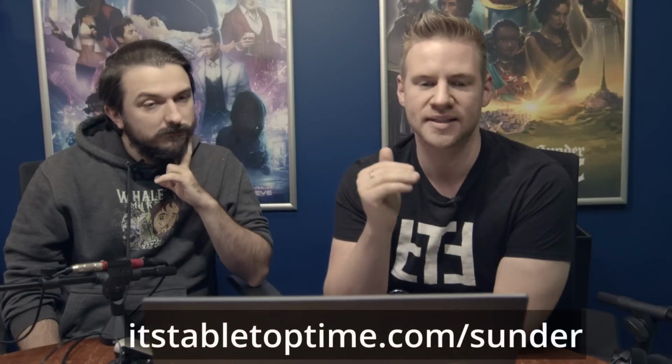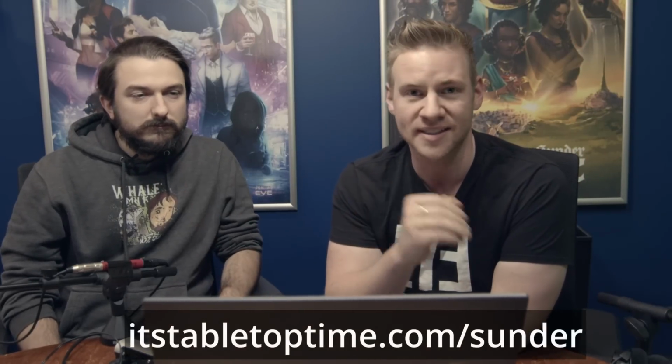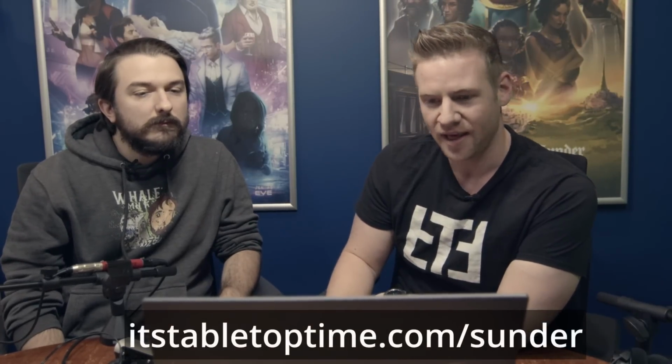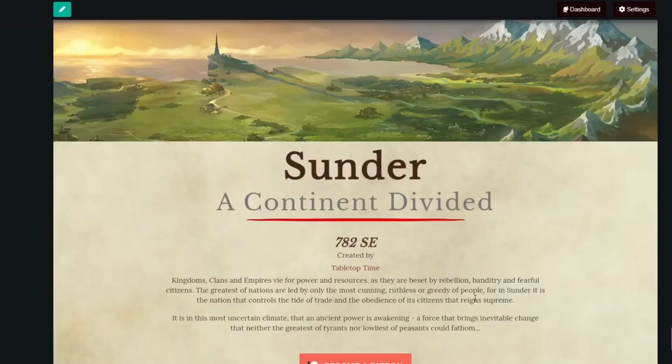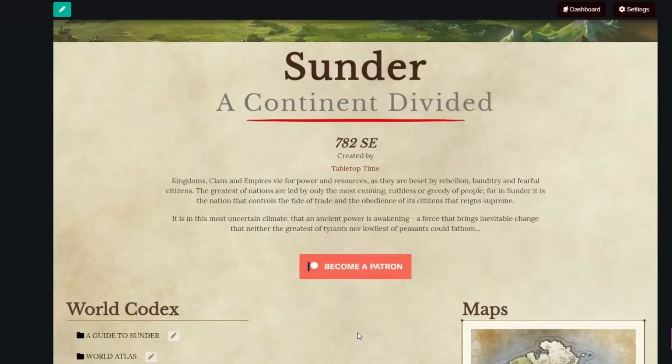You can go to tabletoptime.com/Sunder and that will take you to this. This is my World Anvil page. This is the public page, and using World Anvil you can make a public page that you share with your players or your audience to show all of the juicy details of the world that you put together.